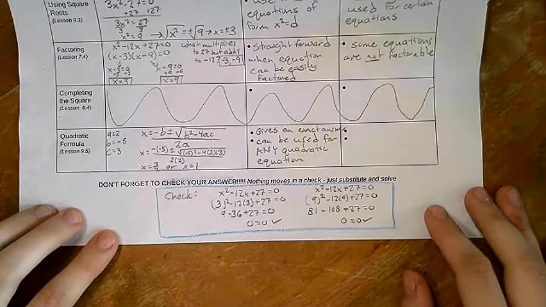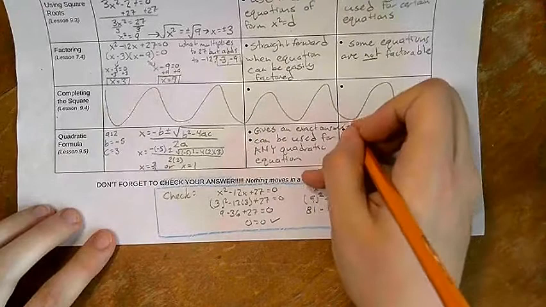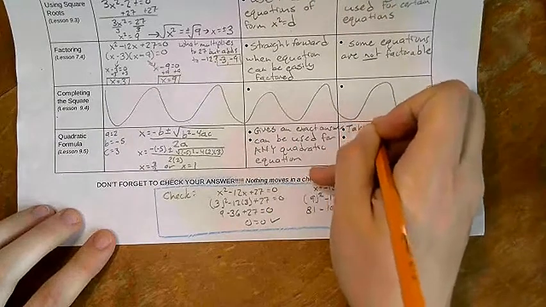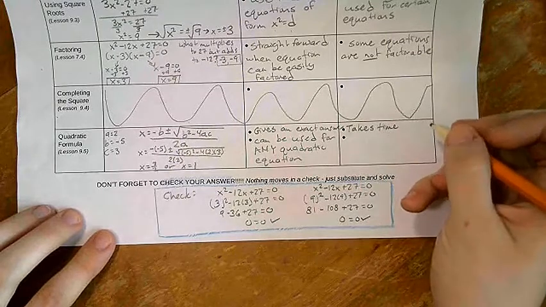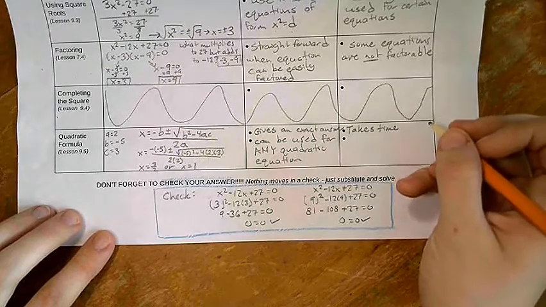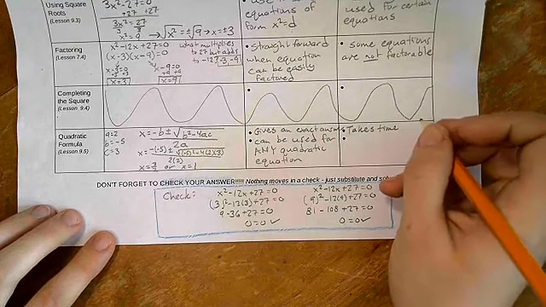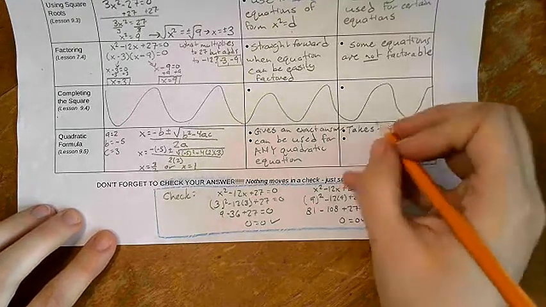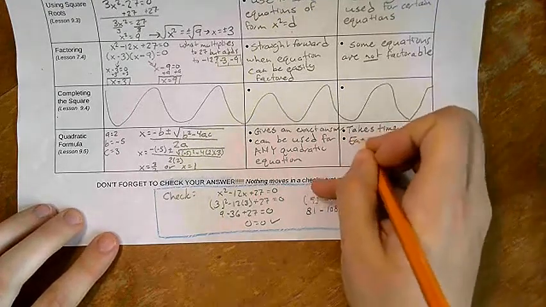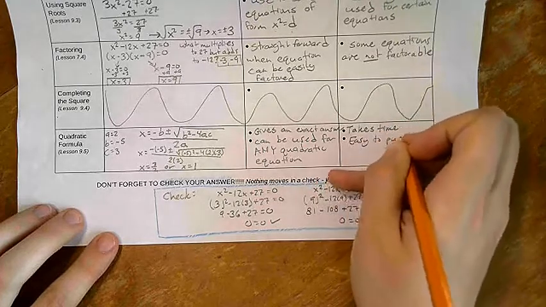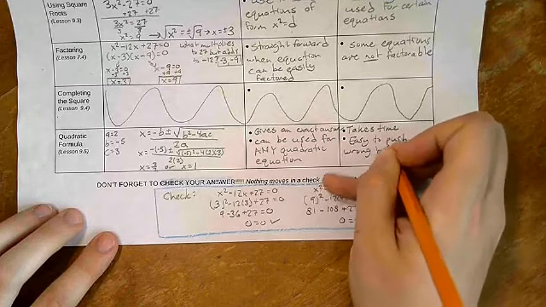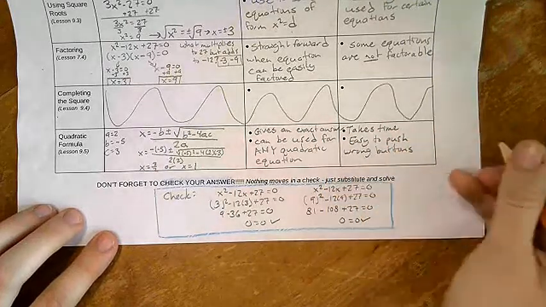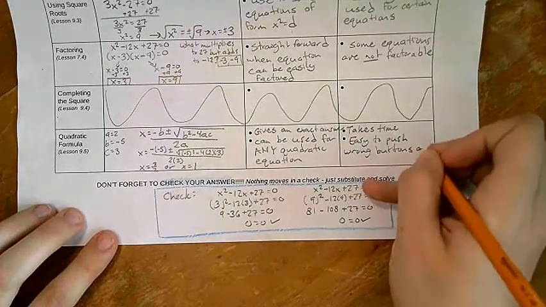Now, there's also some disadvantages to this. The first one is that it takes time. It takes a lot of time to calculate. It's one of the longer, harder ones, right? The other disadvantage is that you have to have a calculator, and it's easy to push the wrong buttons and get a wrong answer.